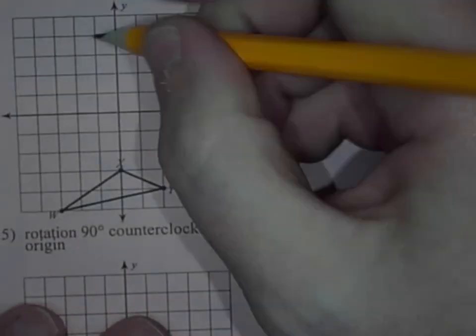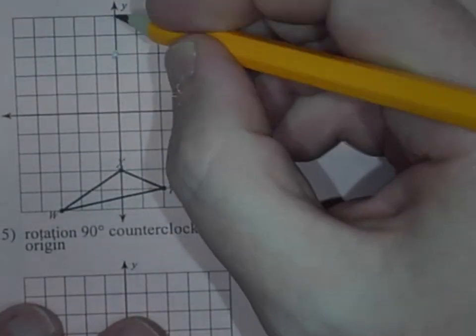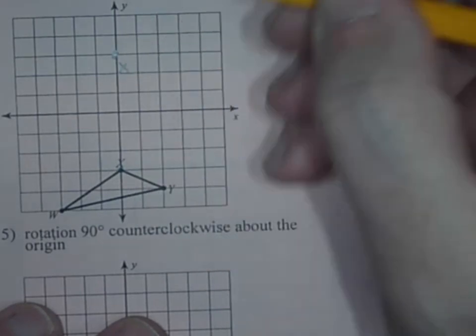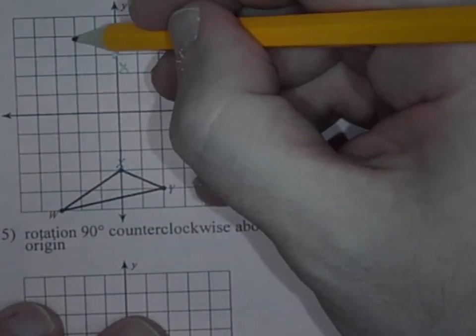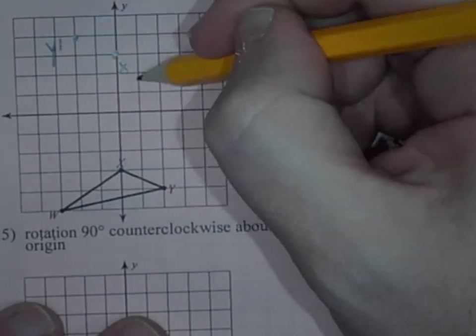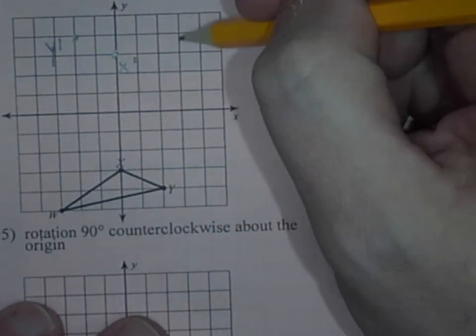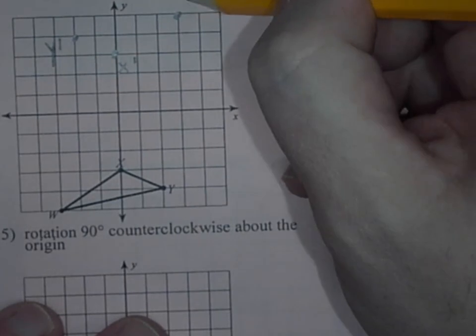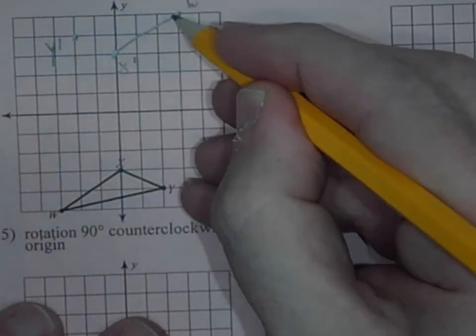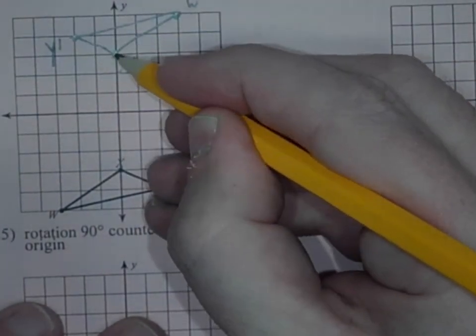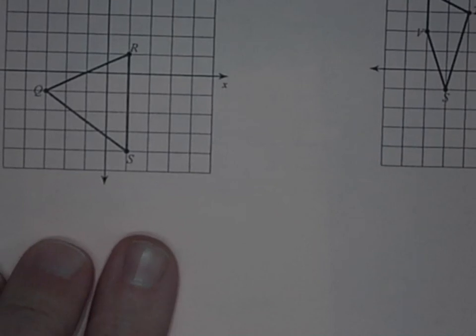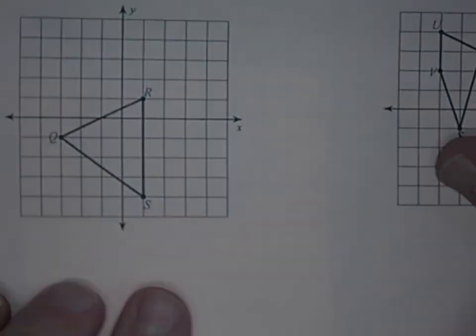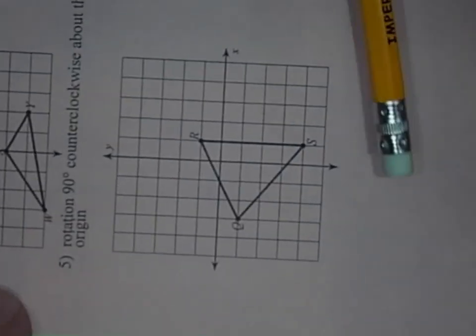So 0, 3 is the X, and then Y was at -2 and 4. There's Y prime, and then W is at 3 and 5. There's W prime. There's my new shape right there. Okay? That's all you're doing on the front here. 90 degrees counterclockwise. Counterclockwise is to the left. So you turn left. That's where it goes.